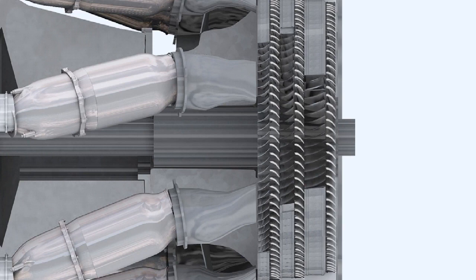When they are, the nozzle guide vanes are designed to divert the gas flow direction without altering the pressure of the gas.